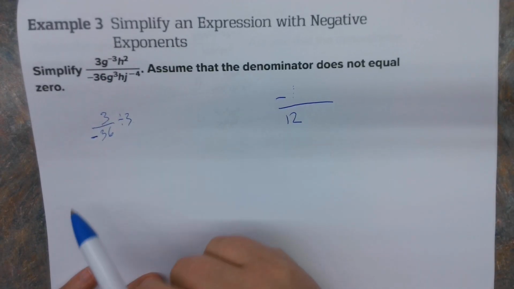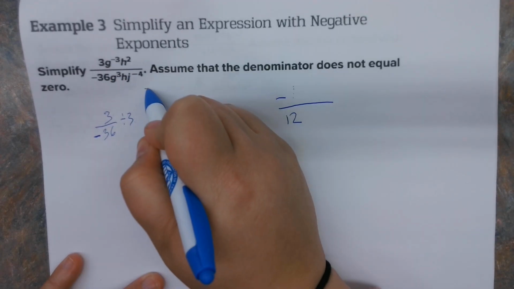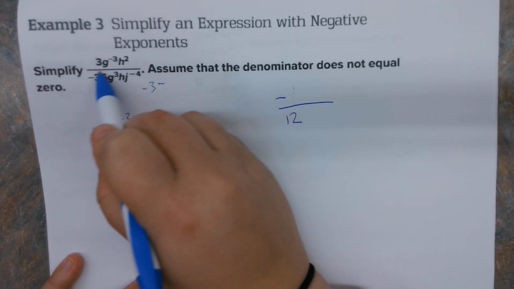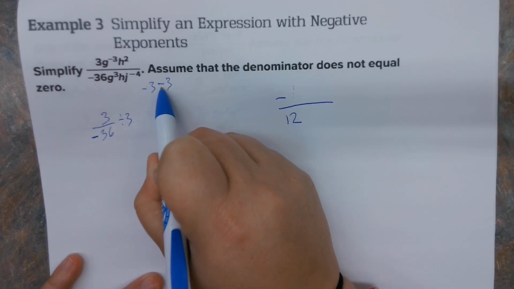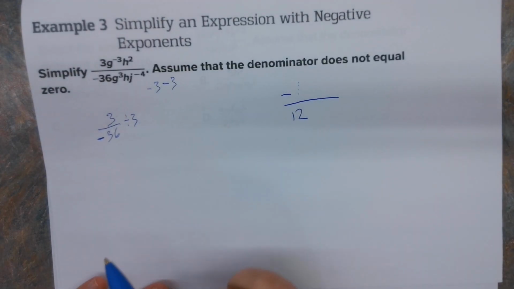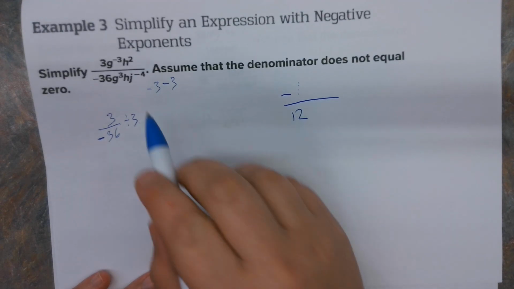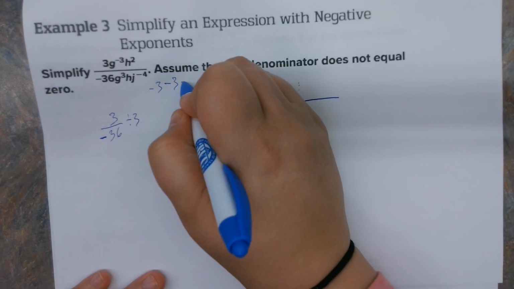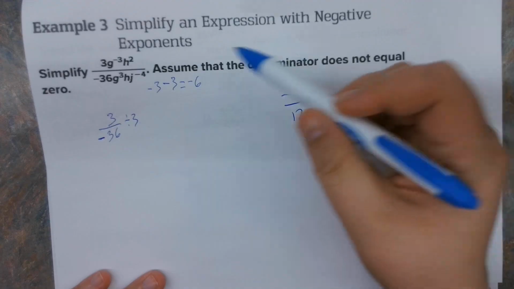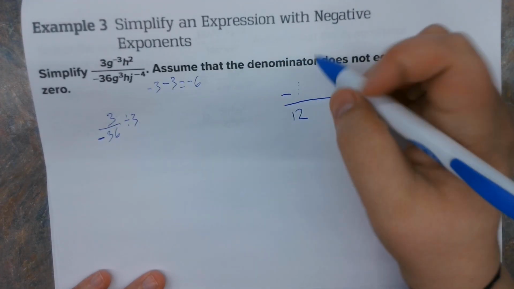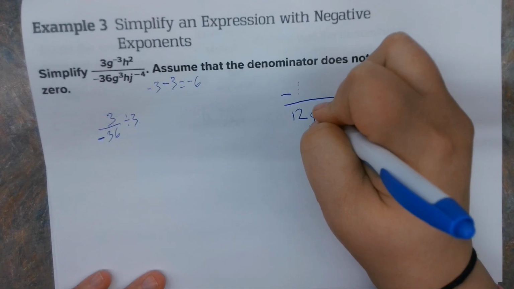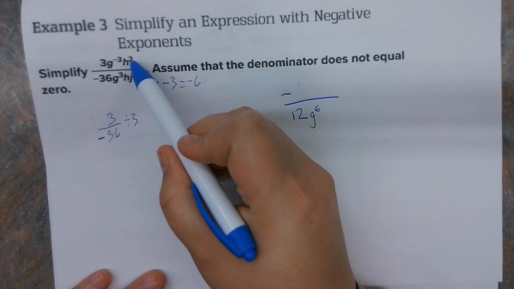Okay, let's look at G. I've got negative 3 minus, because this means minus, 3. Negative 3 minus 3 is negative 6. All right? Negative 3 minus 3 is negative 6. I can't leave G negative 6 on the top, so I'm going to push it to the bottom to be G to the positive 6.